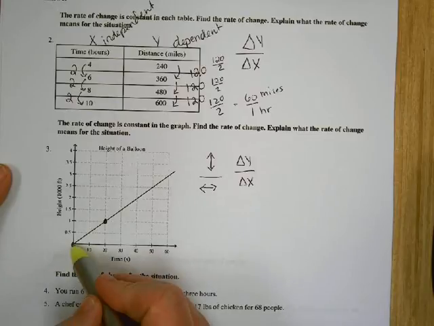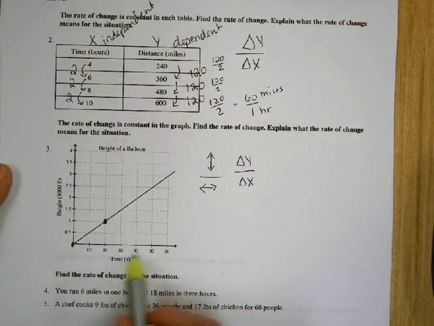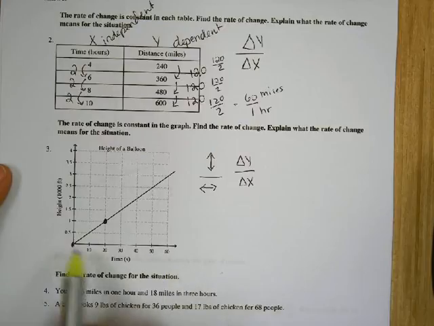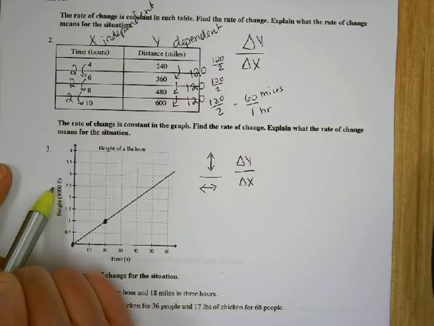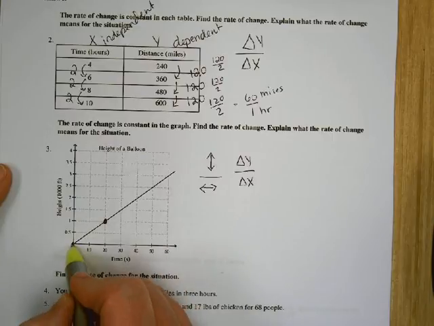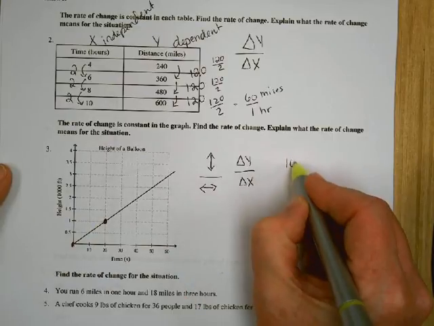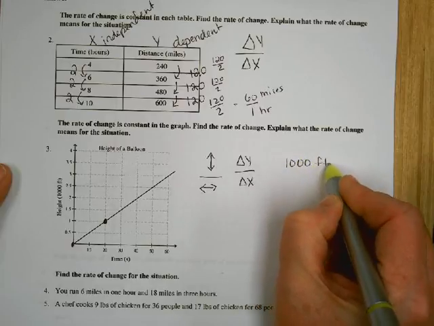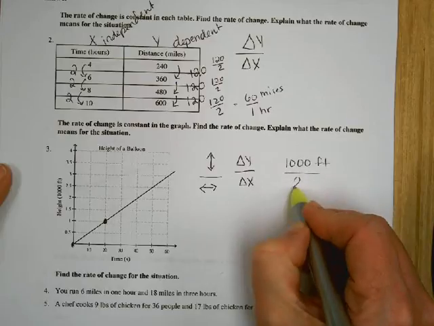And be careful on these graphs that you pay attention to what you're talking about over here. Pay attention to your scale, because they're not always 1 and 1. For instance, the bottom here is 10 and the side is half, but this is actually in thousands of feet. So what has happened here is we've gone from 0 to 1, so that's actually 1,000 feet, and that happened over a period of 20 seconds.